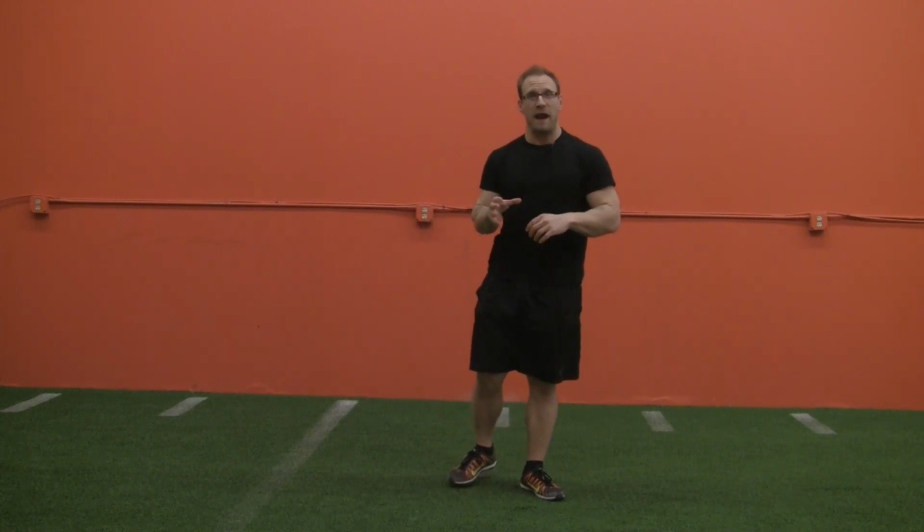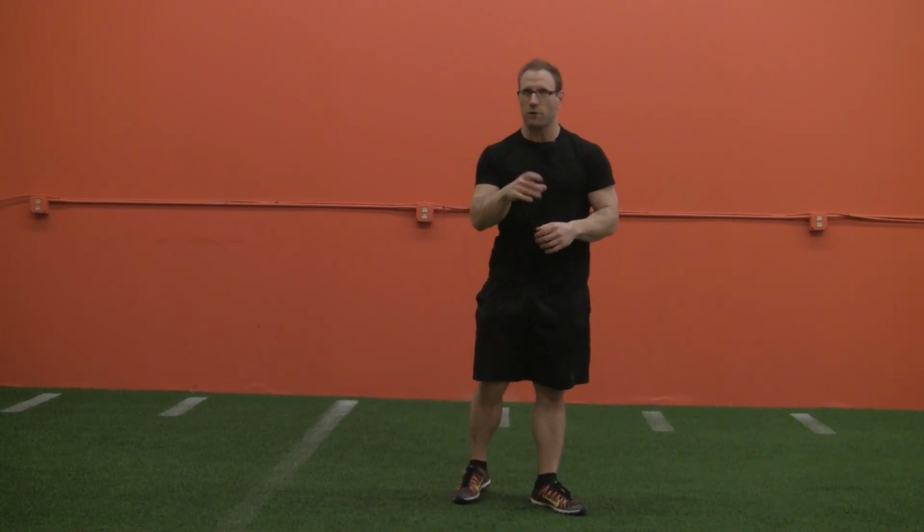I find from an advantage standpoint that this power cut is a safer version of that which has to happen in sport. Safer version of a cut. It places us in a power position, and it places our primary movers in a place of stretch. So our glutes and our quads are in a position where they can explode quickly, hence the term power cut.